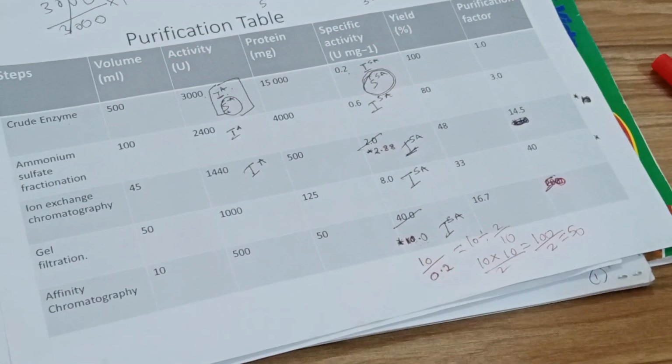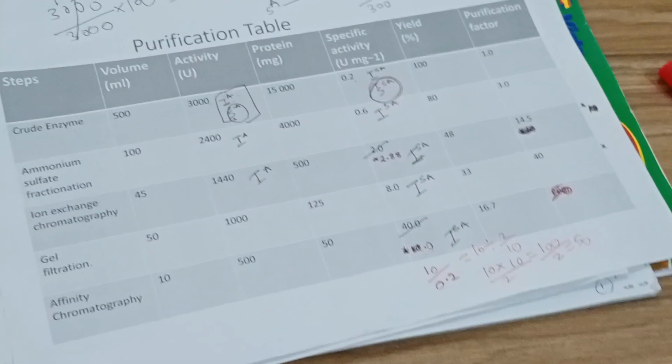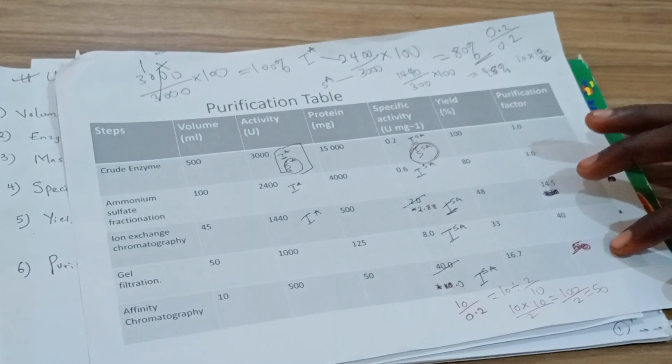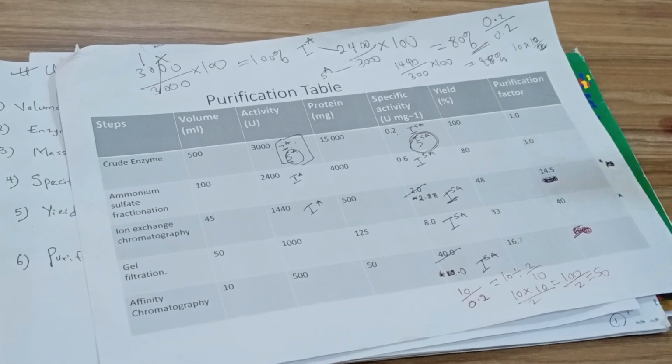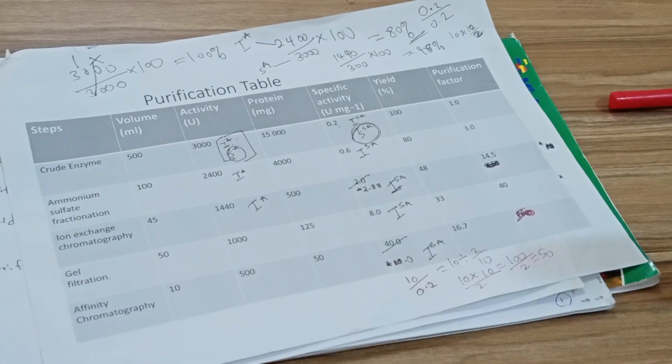Now, if they want to ask you which of the processes is the best process for the purification of these enzymes, this is the best process. Because the process that has the highest purification factor is the best process for purifying our desired enzymes.